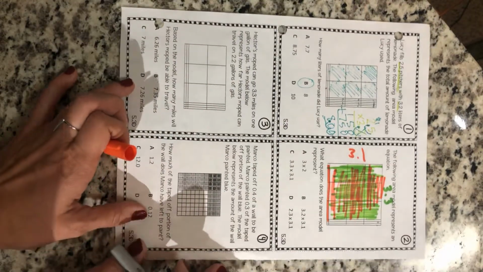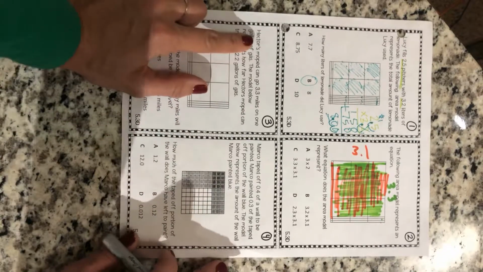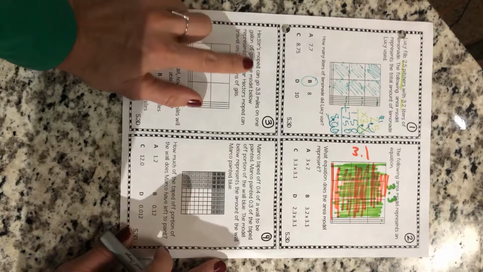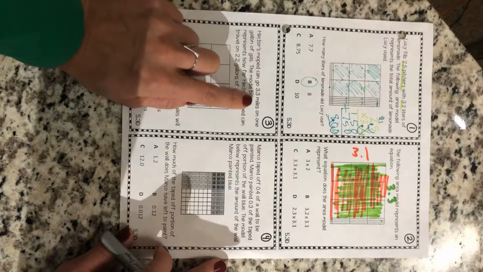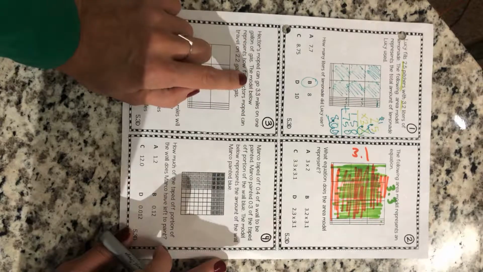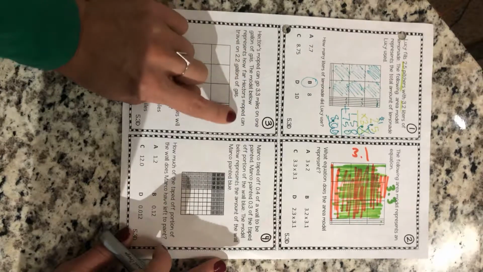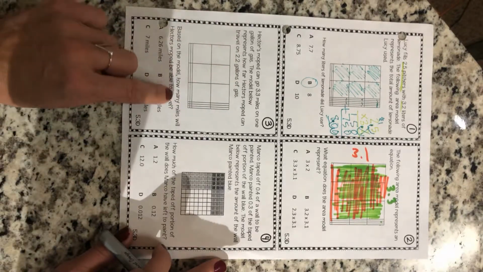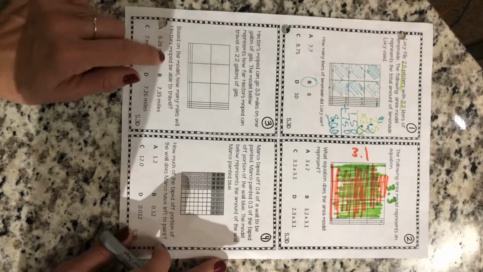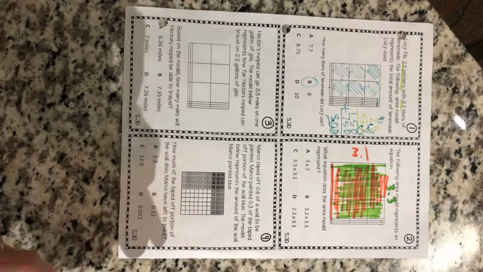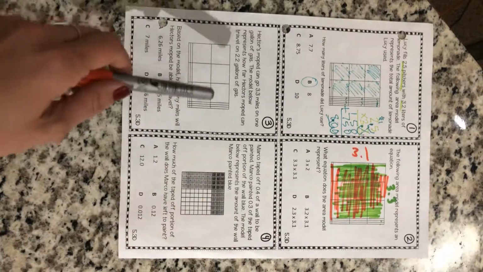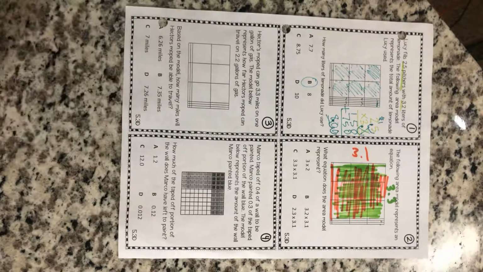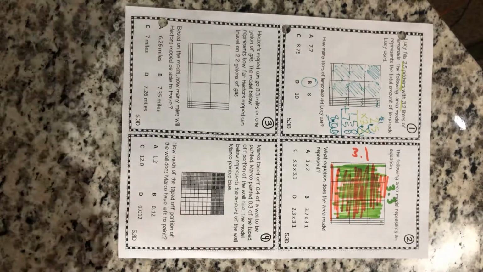Number 3, Hector's moped can go 3 3/10 of a mile on 1 gallon of gas. The model below represents how far Hector's moped can travel on 2 2/10 gallons of gas. Based on the model, how many miles will Hector's moped be able to travel? If I just go ahead and count this up to see how far he can travel, let's just do that because I feel like it's good to get used to that. And then we'll solve it.